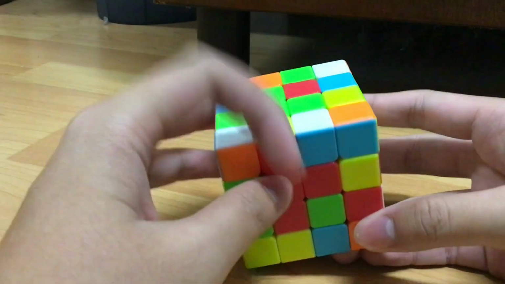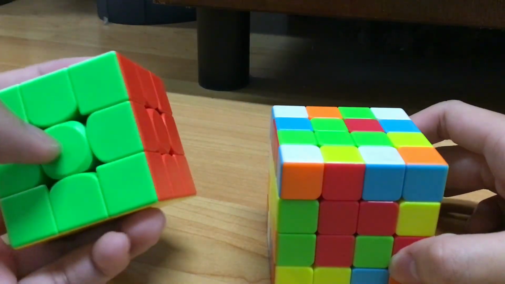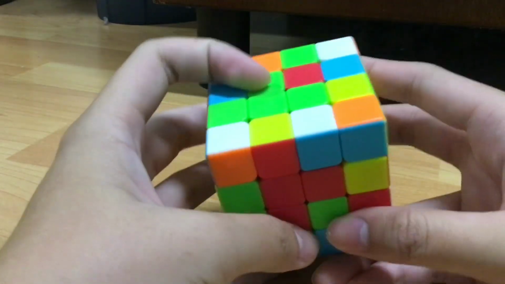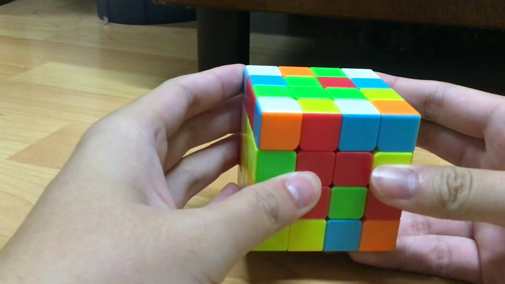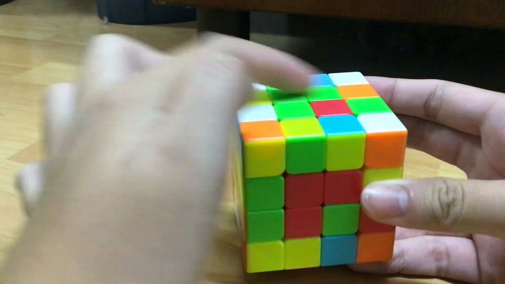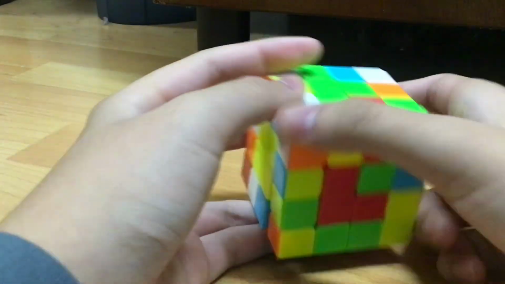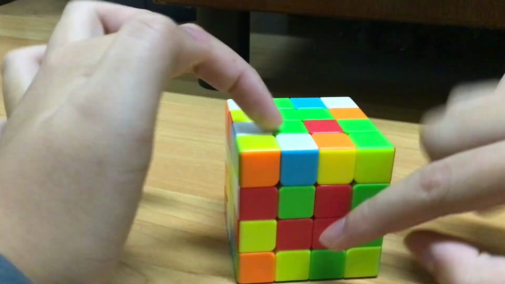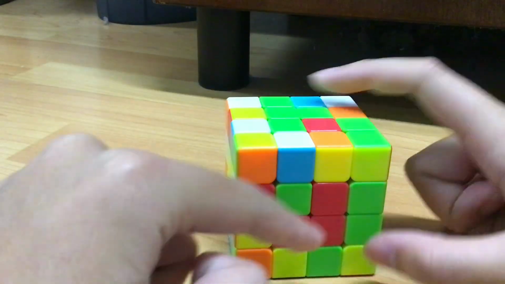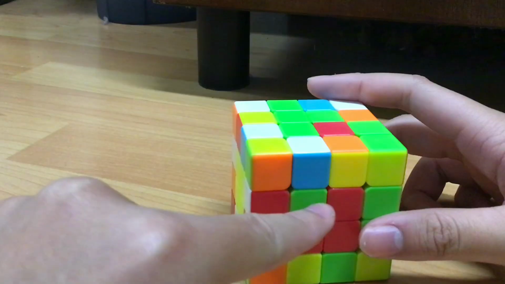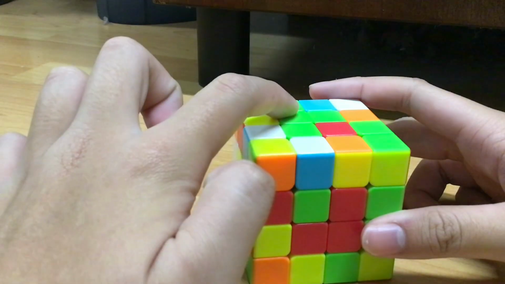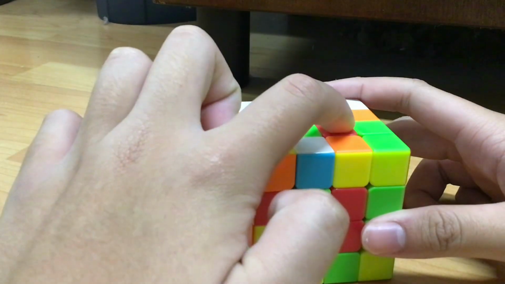Now we have the green and red to complete, which is like this right here. And since these two both have L's, what I'm gonna do is I'm gonna move this like that. And for this, I'll move it this way. Like this. And I'm gonna do this move, and what it's gonna do is move this green center to here, and this red center to here.